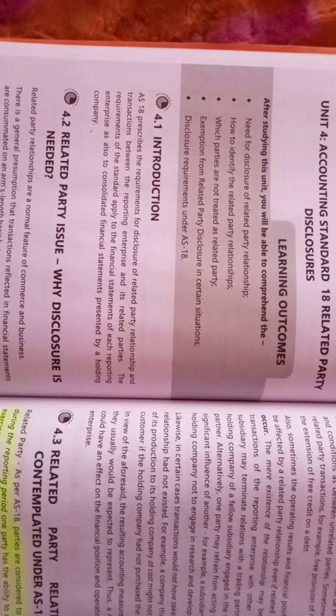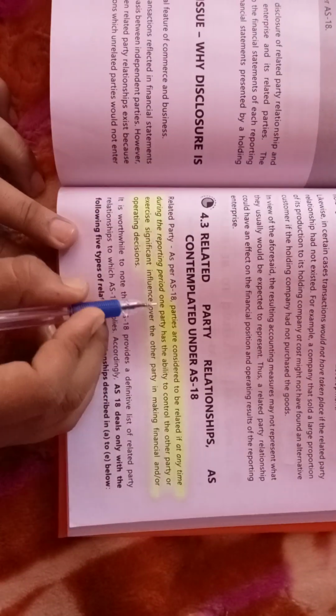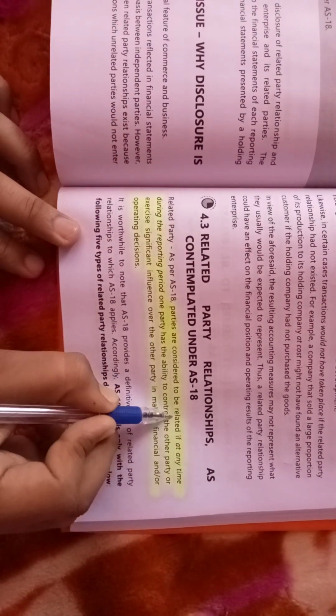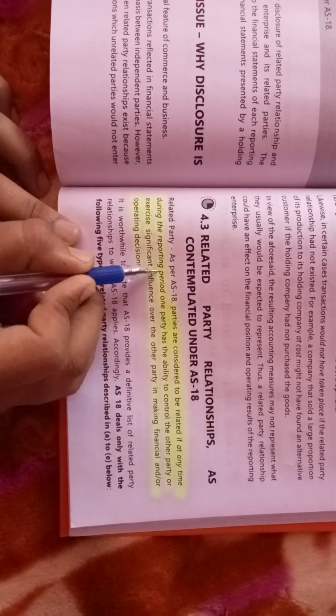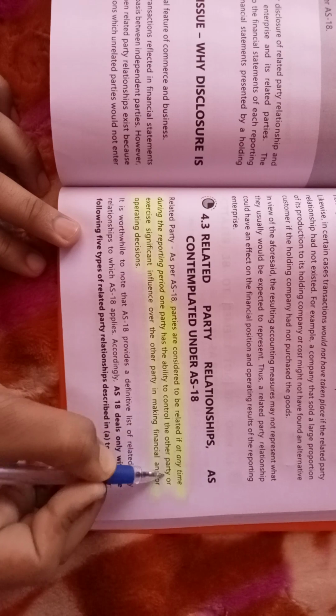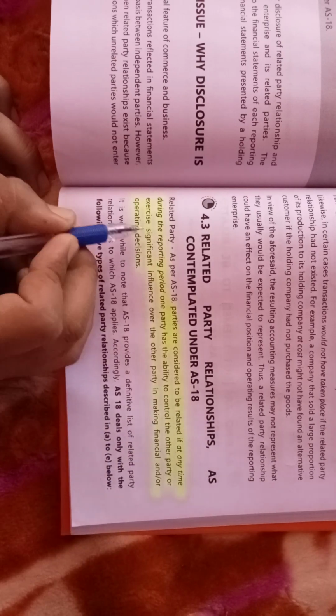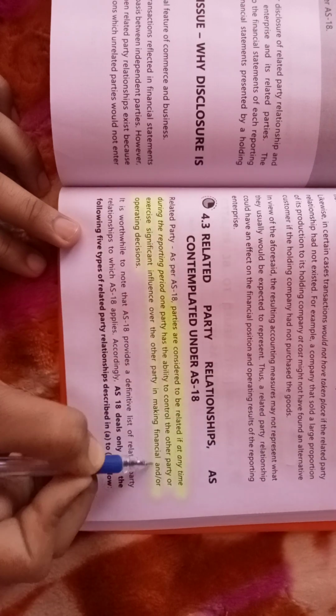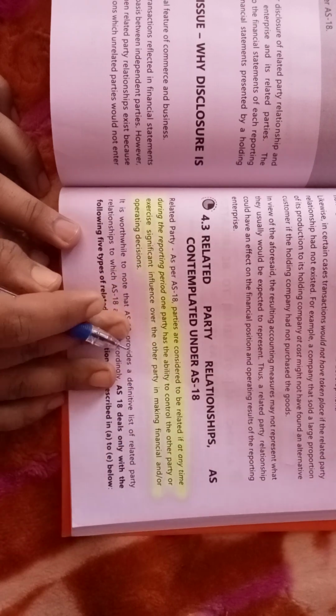Now what is a related party as per AS18? As per AS18, parties are considered to be related if at any time during the reporting period one party has the ability to control the other party or exercise significant influence over the other party in making financial or operating decisions.